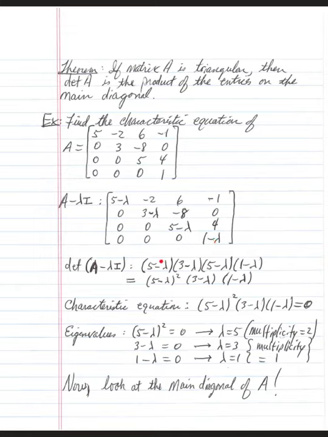5 minus lambda appears twice, so I wrote it once, gave it a power of 2. Don't worry about trying to multiply all this out. If you were to multiply all these out, you would get a horrendous equation to work with.